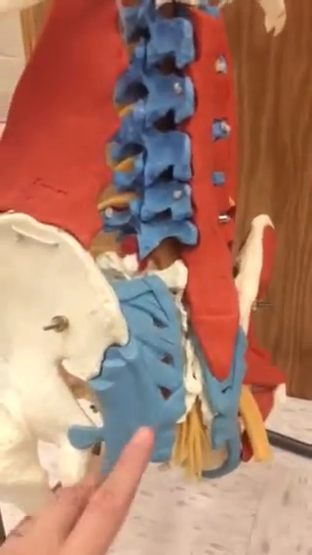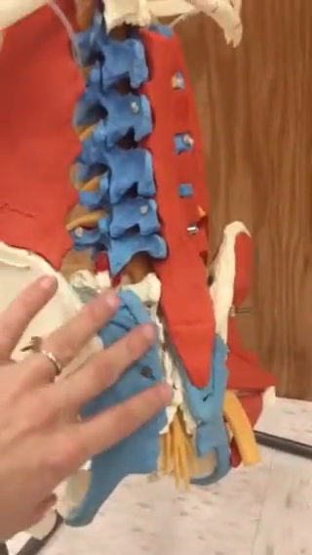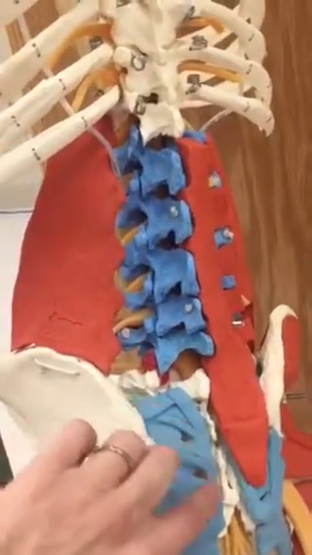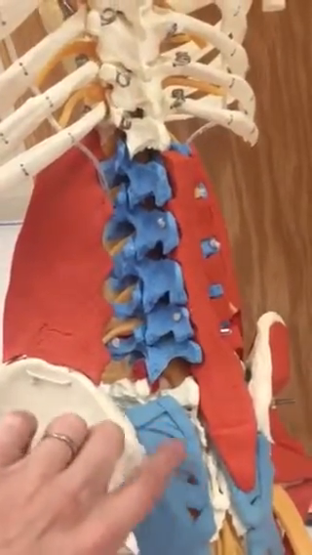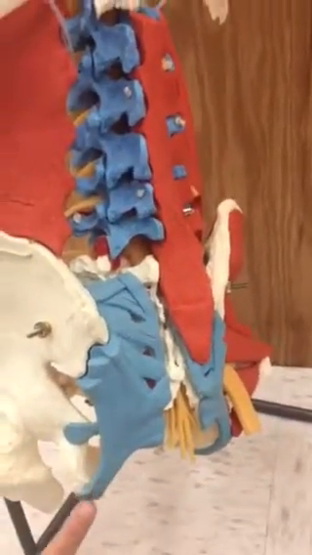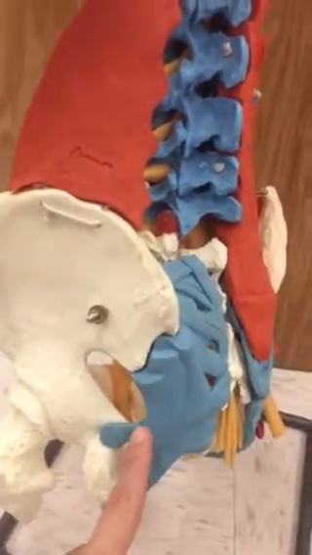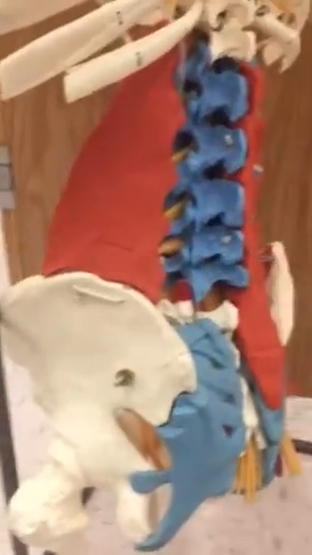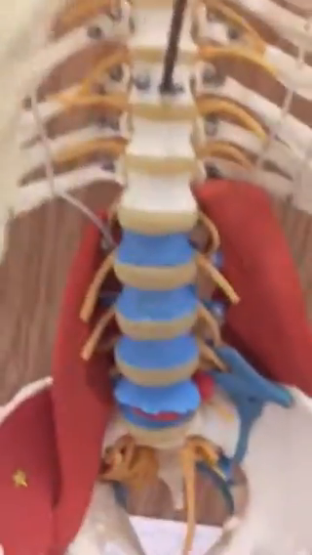You can also see some of the very important ligaments of the pelvic structure. Here we've got our posterior sacroiliac. You've got your sacrotuberous going to the ischial tuberosity, and you have your sacrospinous going from the sacrum to the ischial spine. Okay, now let's look at the anterior view of some of these structures.